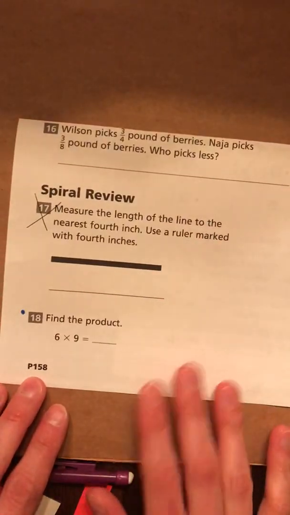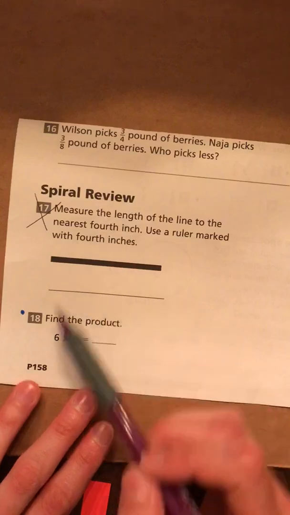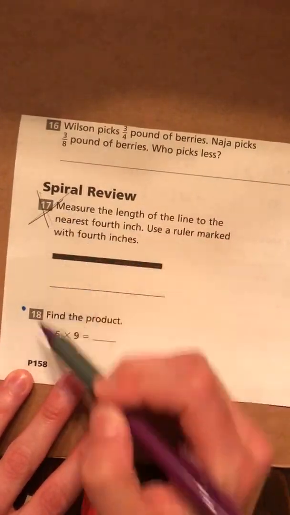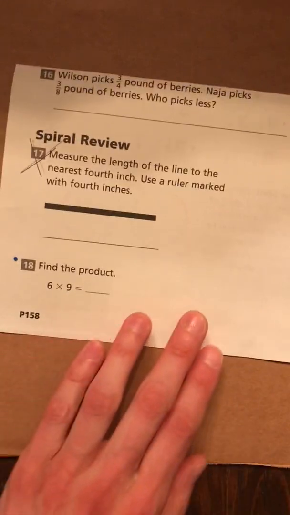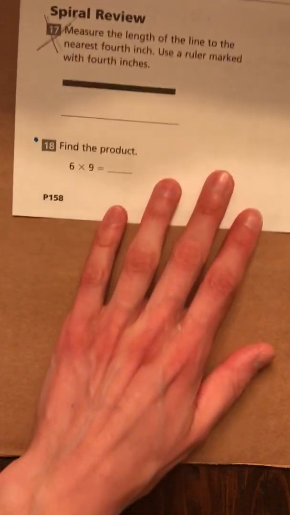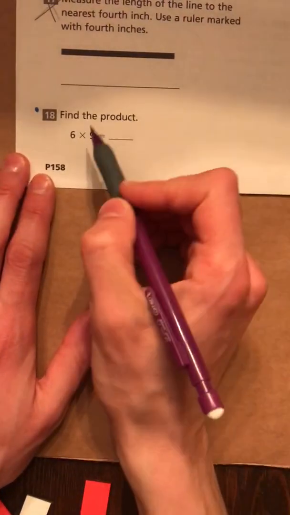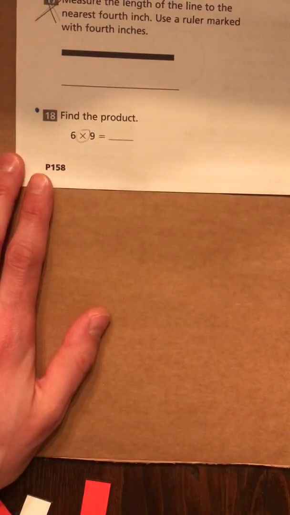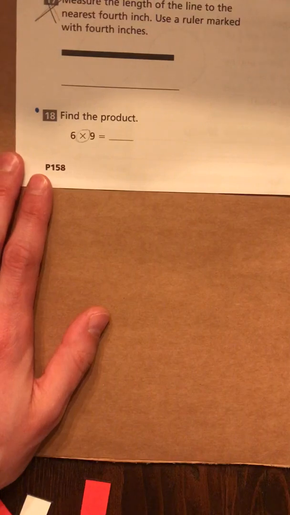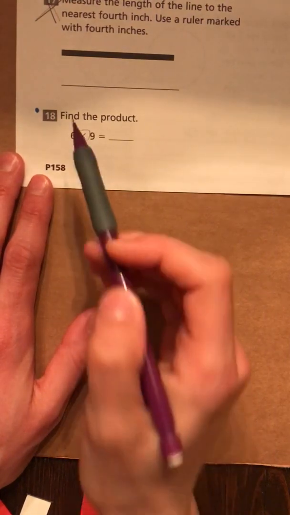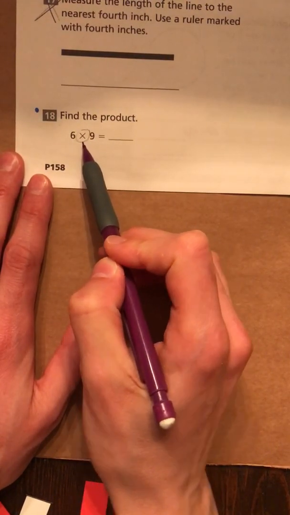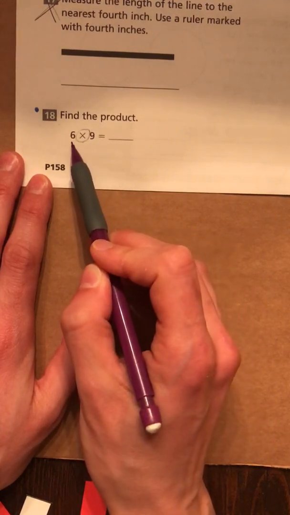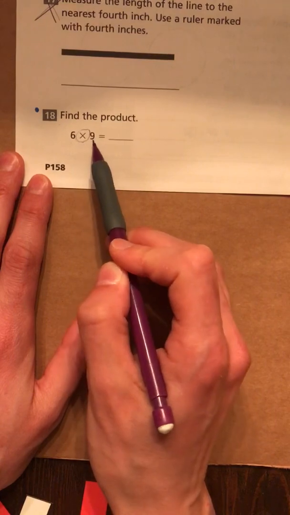All right, we are actually going to skip down to 18. I know I said we were working on the odd numbers today, but I want to skip 17 and I want to take a look at number 18. Okay, 18 is a review. You will notice that it says 6 times 9. So we have a multiplication equation here. So just to remind you, the multiplication sign means groups of. So what this equation really means is that I have 6 groups of 9.